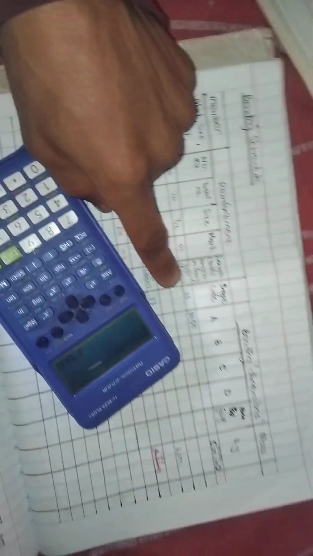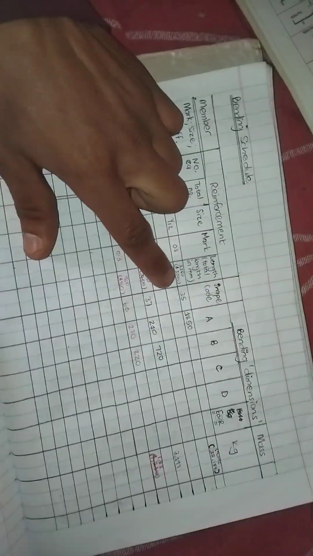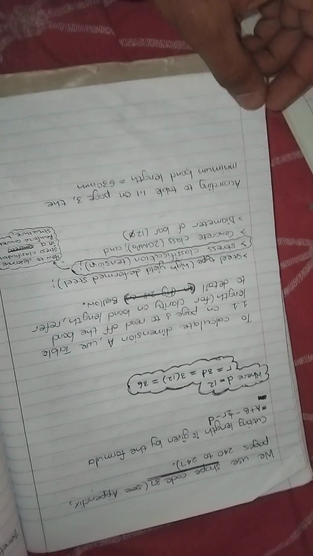And then you need to calculate your mass. So how you calculate it, since this is millimeters and that's kilograms, you go to a table. You need to find that table yourself where they give you the kilograms per meter.